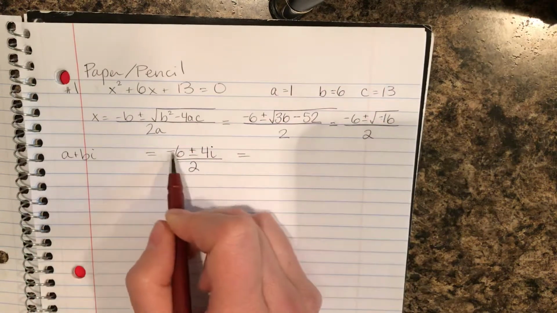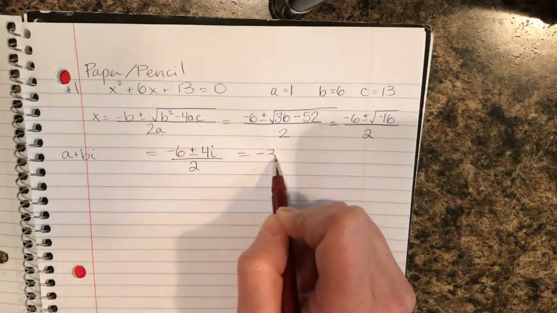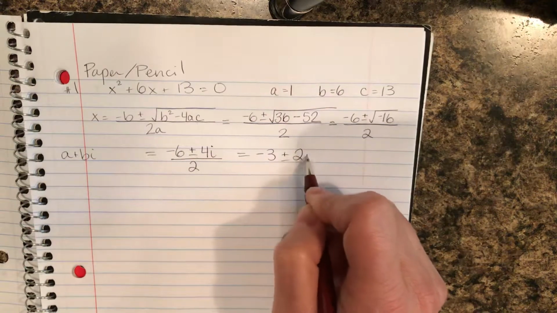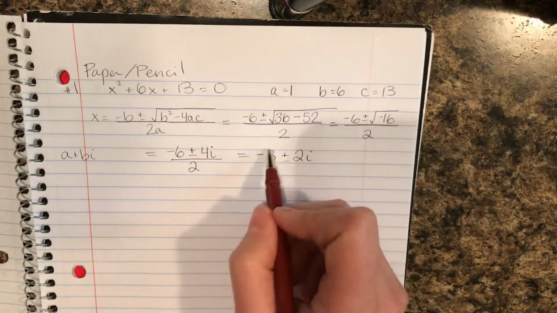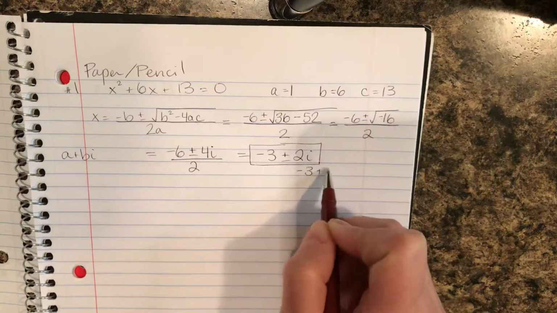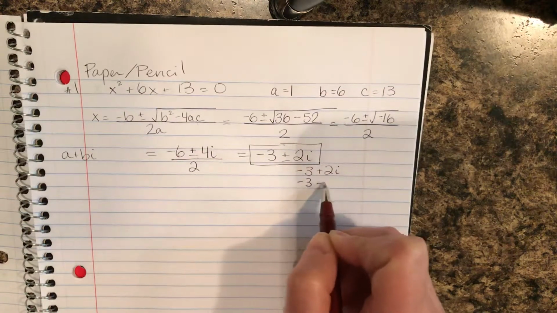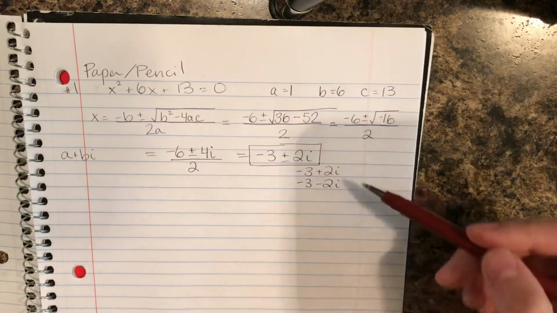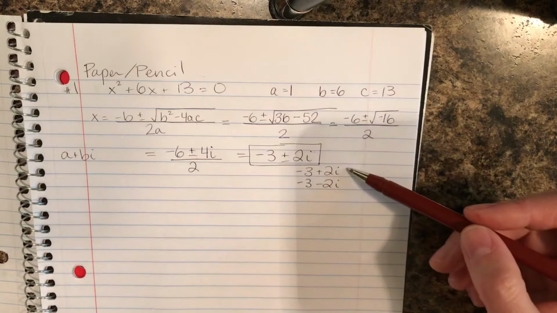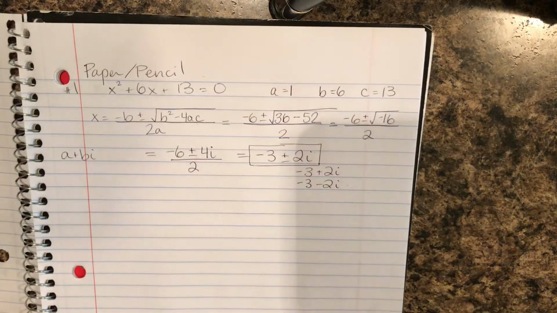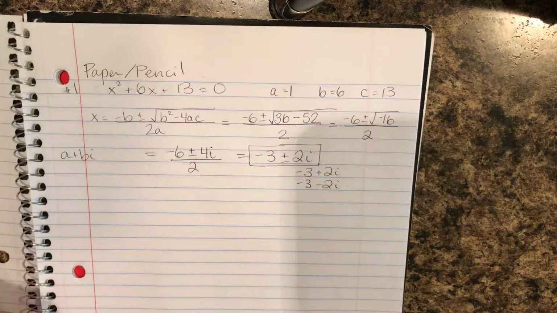And so I just divide negative 6 by 2, and I divide 4i by 2, right? 4 divided by 2 is 2. So those are my two solutions, negative 3 plus 2i, negative 3 minus 2i, to this equation. It is okay to write it plus or minus, or it's okay to write it separately. It's not okay to leave it not in a plus bi form.